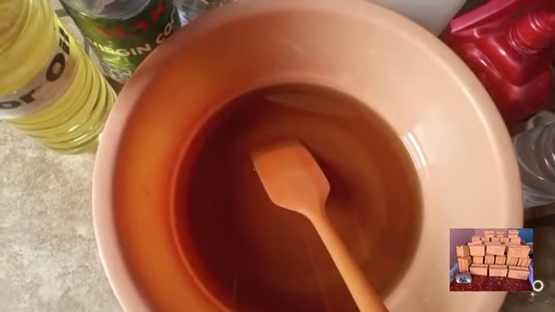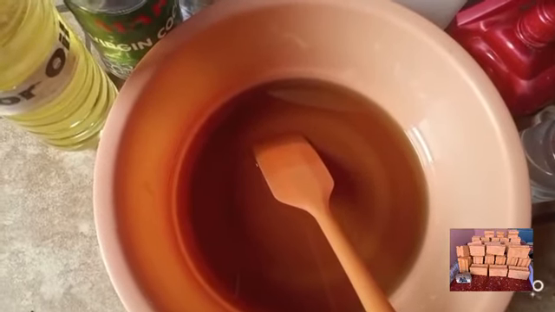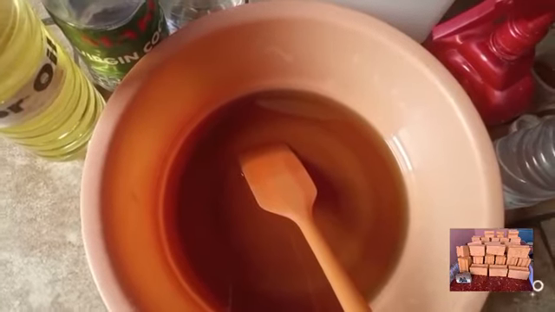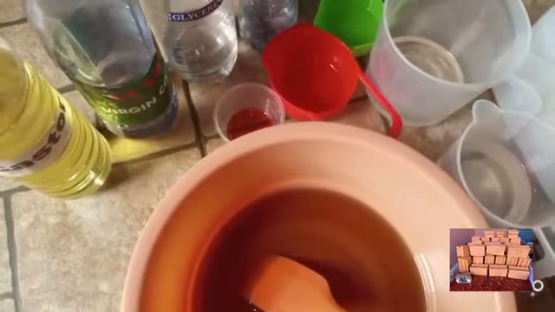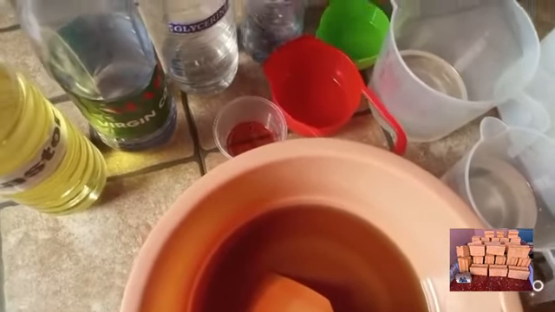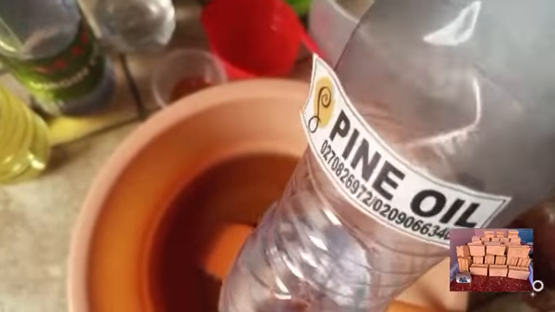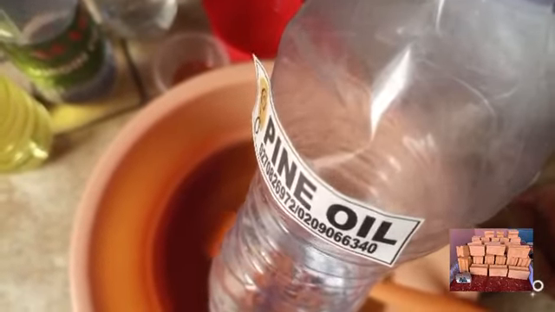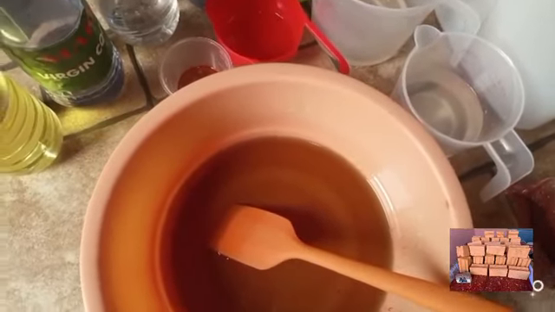So now I'm going to measure all the ingredients and then we continue. Now I've finished measuring all the ingredients, but I forgot to introduce this to you, pine oil. This is not a compulsory ingredient. It's optional. If you like, you can leave it, because it has some antibacterial properties.